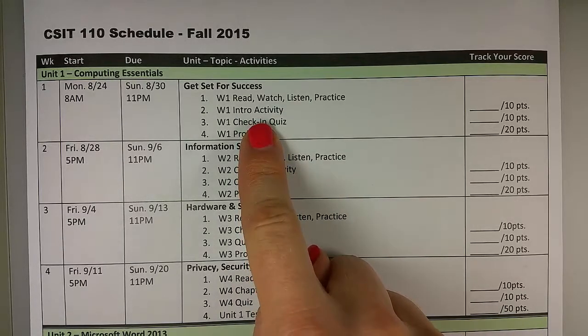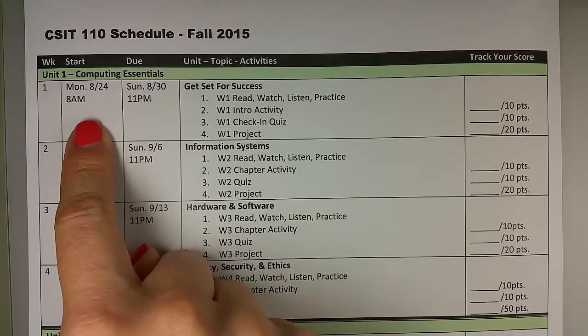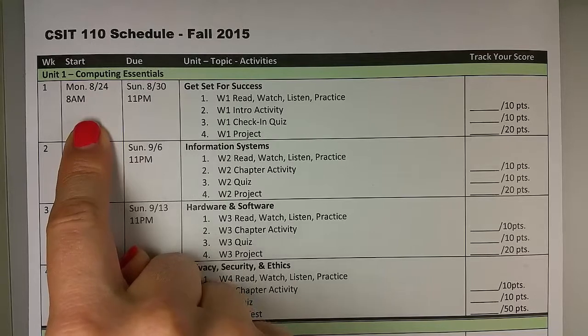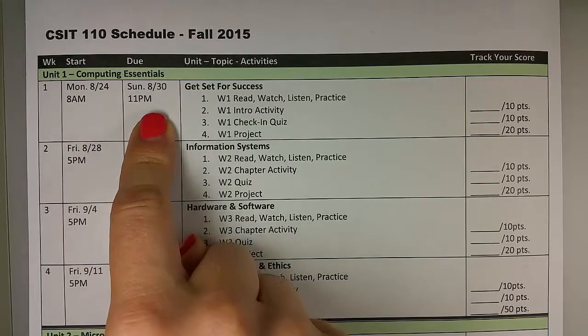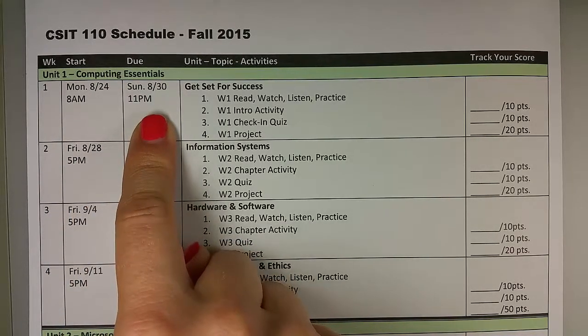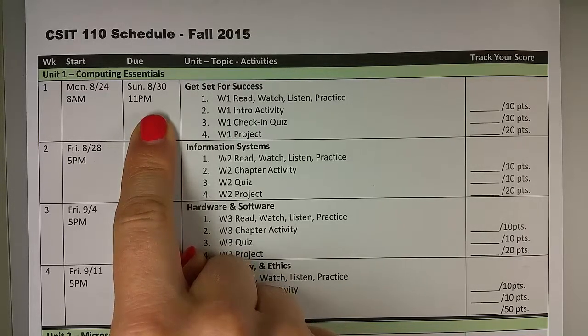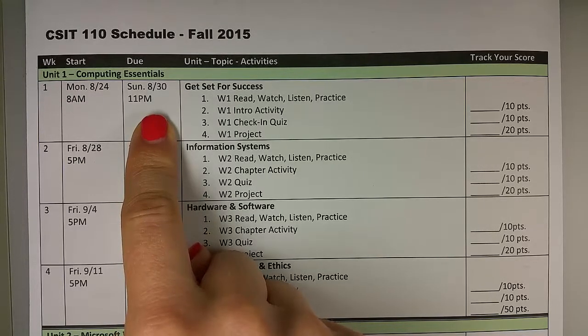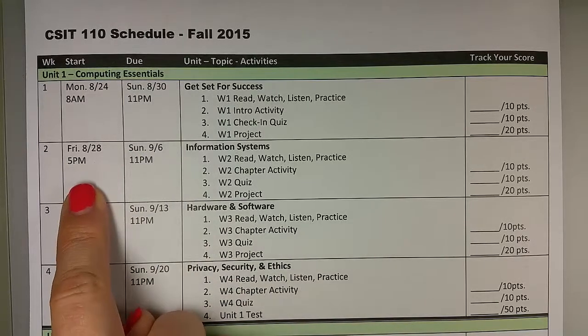Notice that week 1 materials open on Monday, the first day of the semester, and the due date for the graded week 1 activities that you see here is Sunday, August 30th at 11 p.m. So submission of those activities is what counts you as an active student in the course. So very important to get those submitted by the deadline.